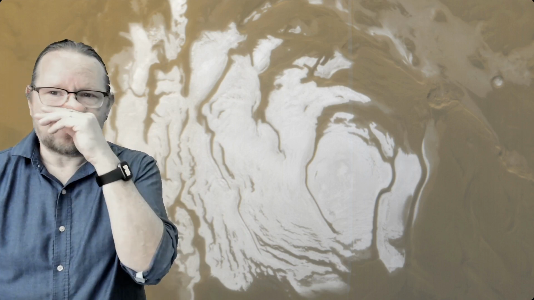The ice caps are largely CO2 ice, frozen CO2. What we would call on Earth dry ice, the stuff we use to make smoke or make a cloud at Halloween parties, is frozen carbon dioxide. So the polar ice caps are largely frozen carbon dioxide, but some frozen H2O water ice as well.